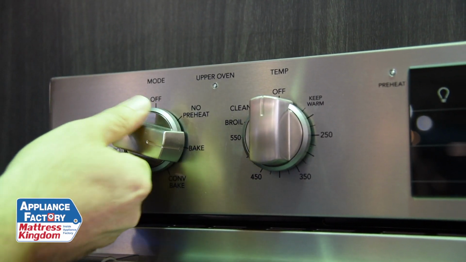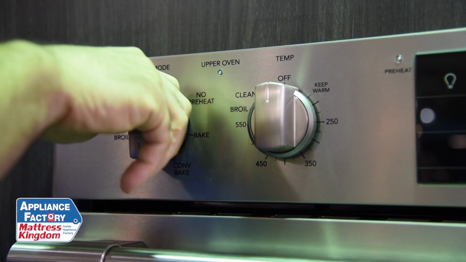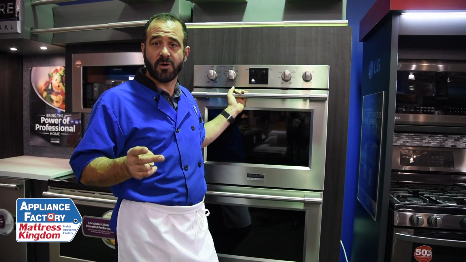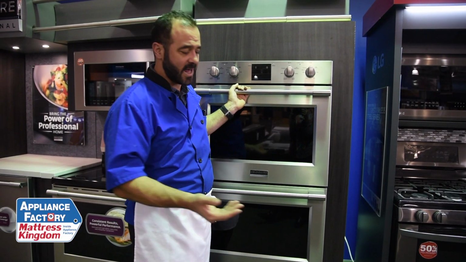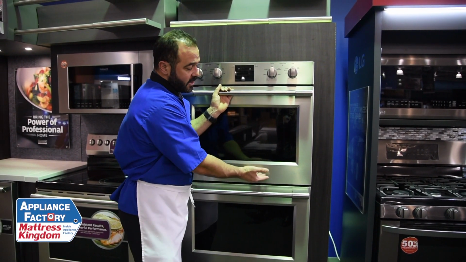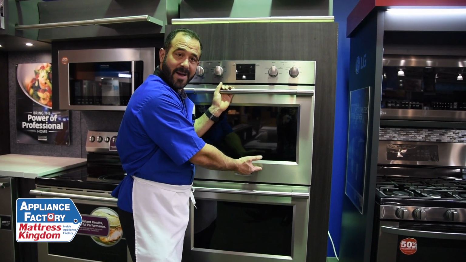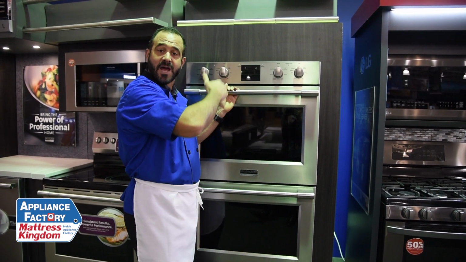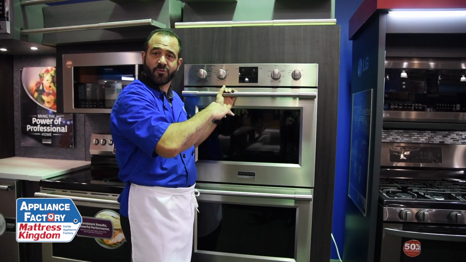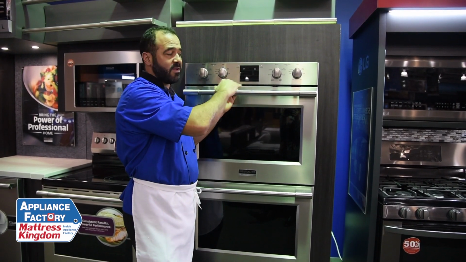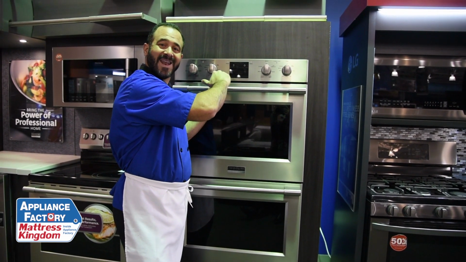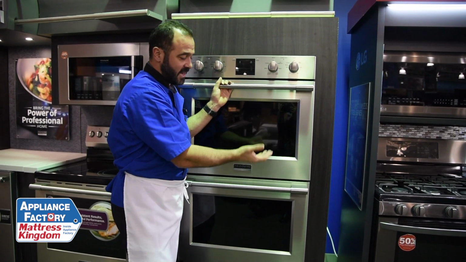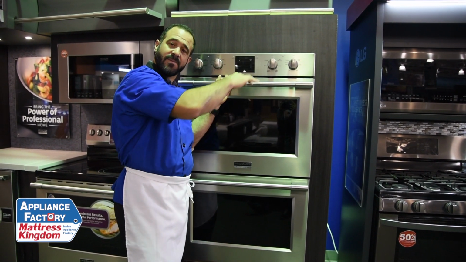What I think is a little bit more confusing is what's the difference between convection bake and convection roast. So convection bake has the convection oven with the heat coming from the bottom element, giving you nice even heat without too much browning. If you use convection roast, it's going to kick on that top element as well, so you're going to have heat from the bottom and heat from the top.